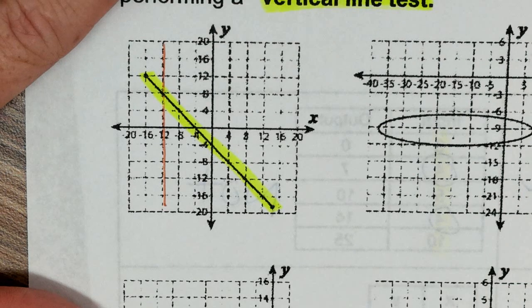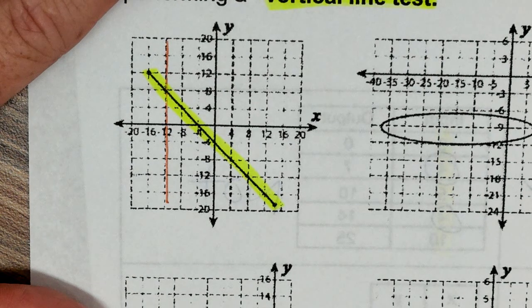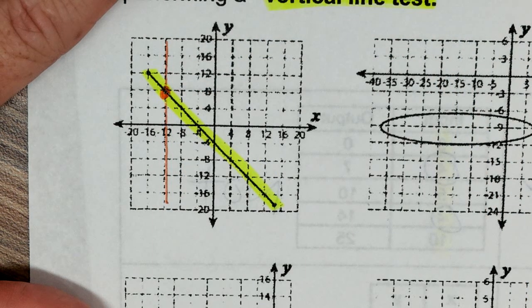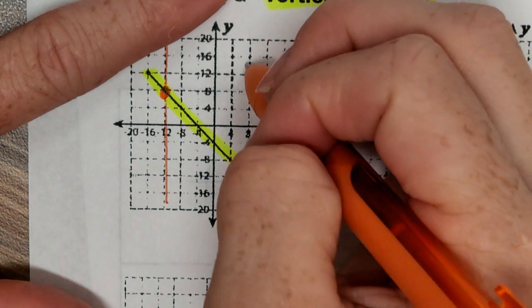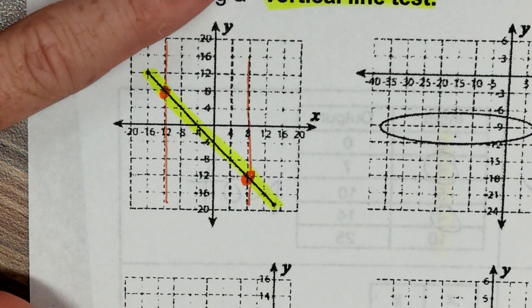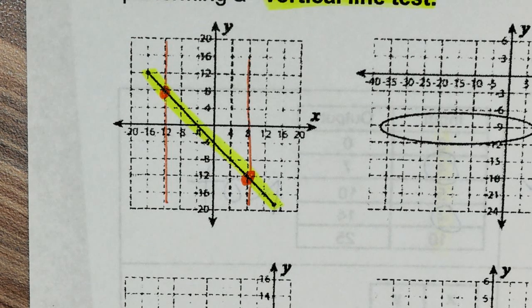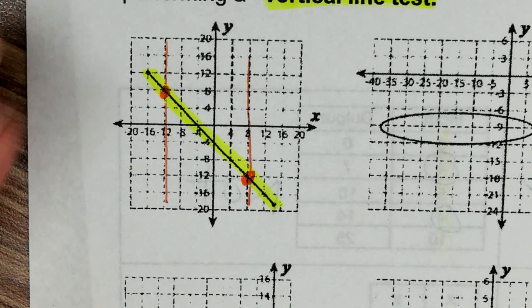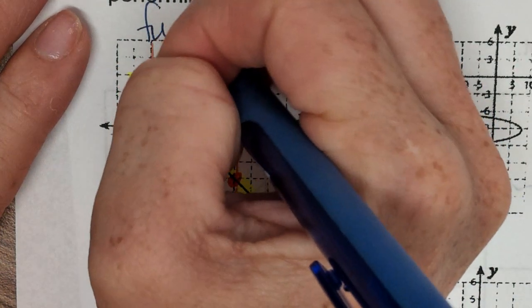How many times did that vertical line touch the picture? Once. Draw another vertical line. It better only touch once. So if I draw another vertical line, it touched how many times? Once. So I can draw as many vertical lines as I want, but every time I draw a vertical line, it can only touch one time. That means it is a function.